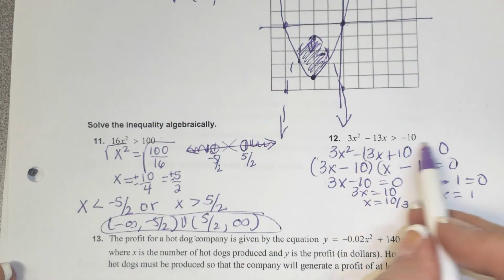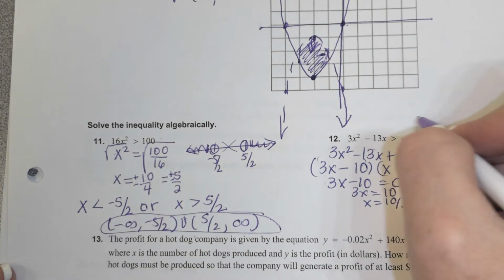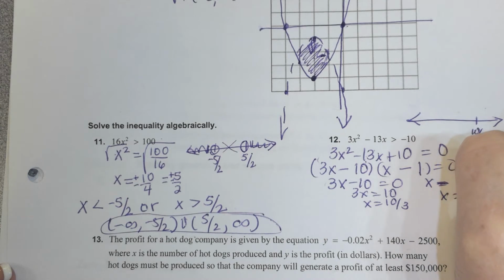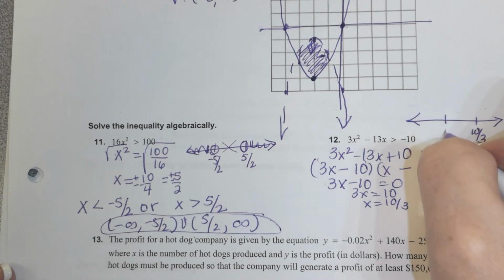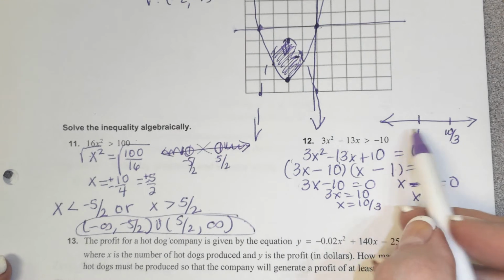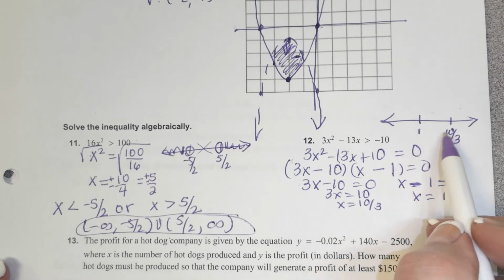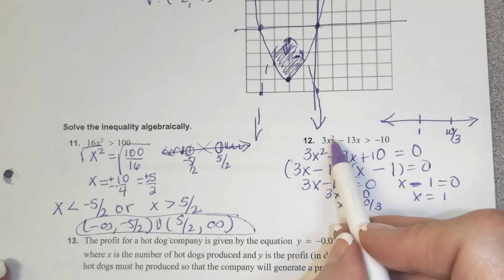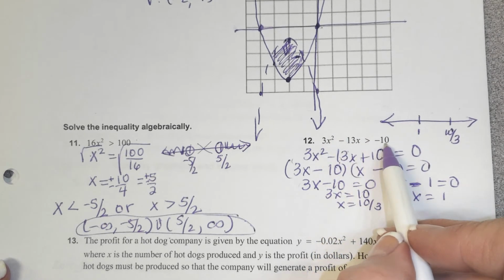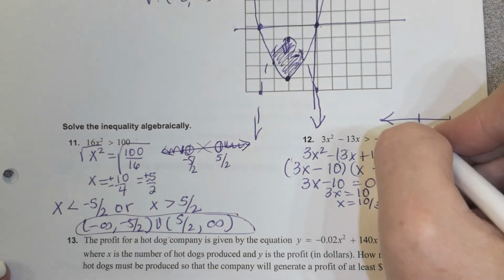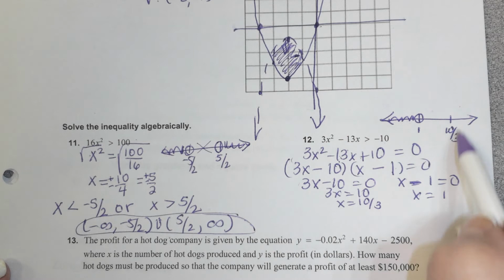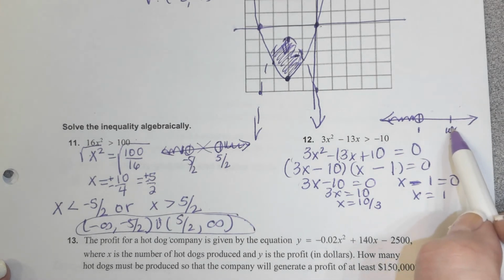That's what makes these equal. I don't want them to be equal. So I'm going to put 10 thirds here. That's 3 1/3. 1 here. I'm going to check something. Actually, I'm going to check 0. I want to see if 0 works. 0 minus 0, is that greater than negative 10? Yep. So this region works. Plug in something down here if you want. So plug in, what's that, 3 1/3?